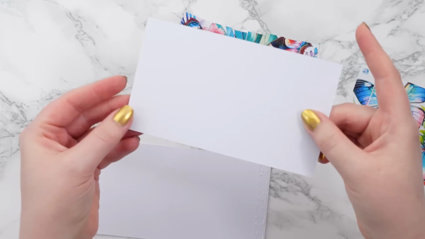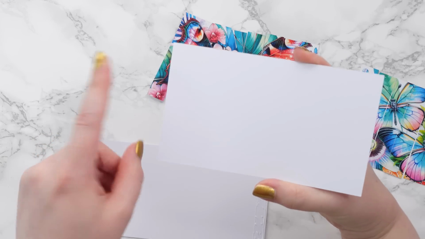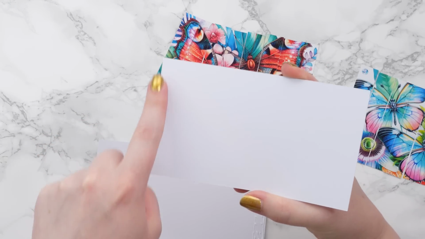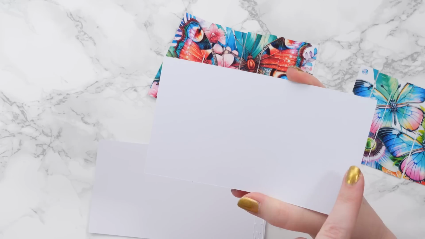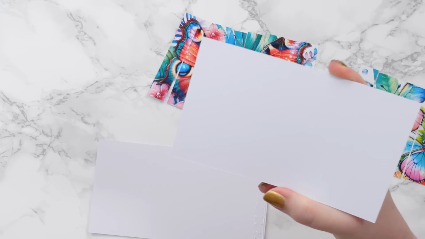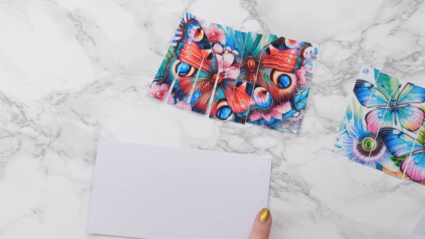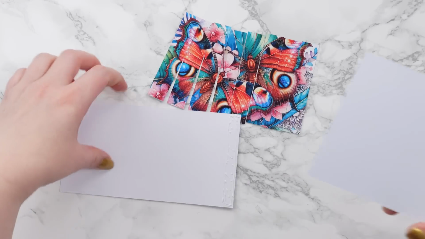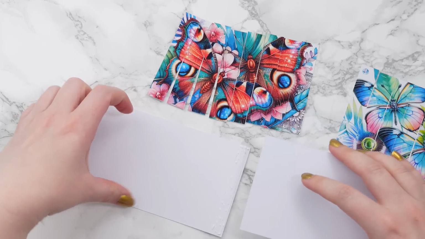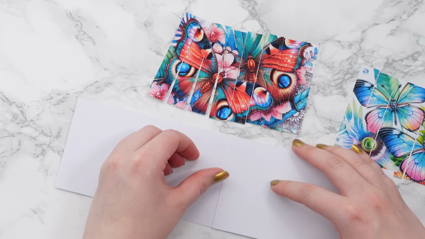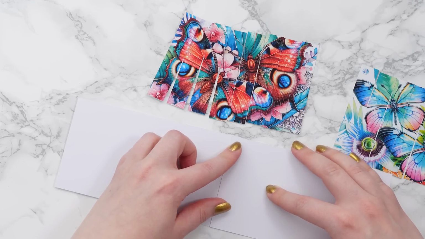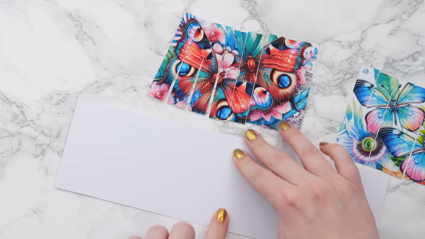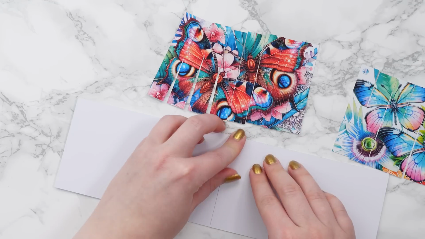Then take the other piece and look for the side that's got the thicker rectangle on the end. My rectangle here is thicker than the one on this side. The thicker one is what you want to stick on top of the glue. So I'm going to stick this over, line it up against the score line. Essentially we're joining these two pieces together to make one long thin piece.